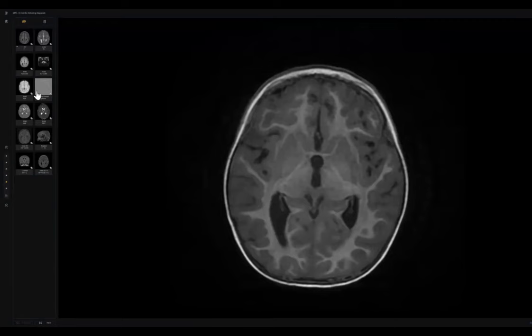So these are the brain MRI images. Suppose this one.